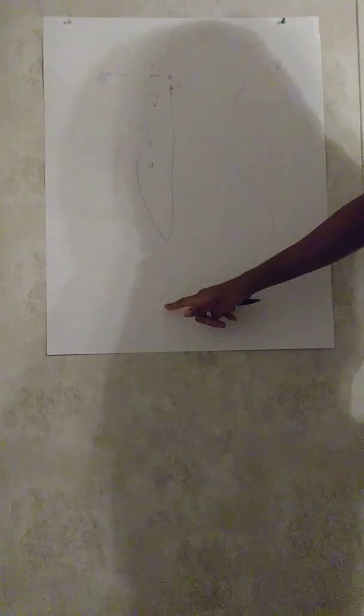And so we have the ascending aorta, the aortic arch, which I said again, it goes to your head, arms, and chest. Then you have this descending aorta, which sends it to your legs and bottom half. So let me write this in real quick.